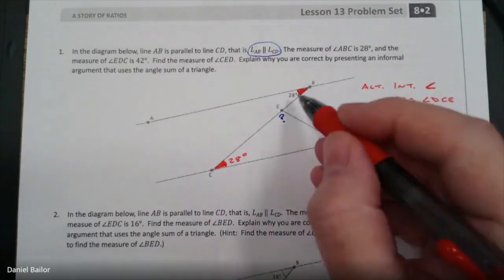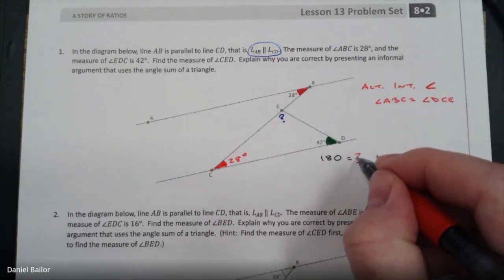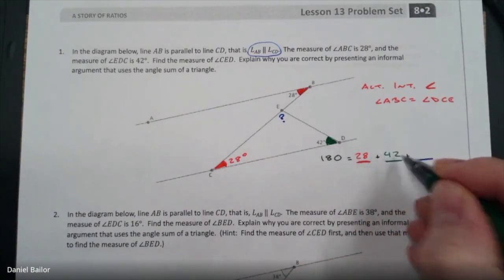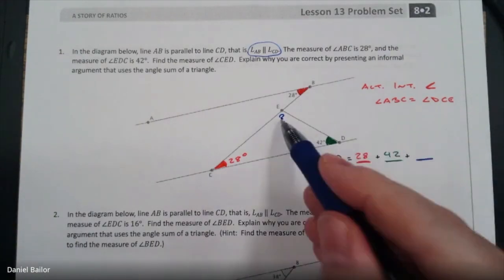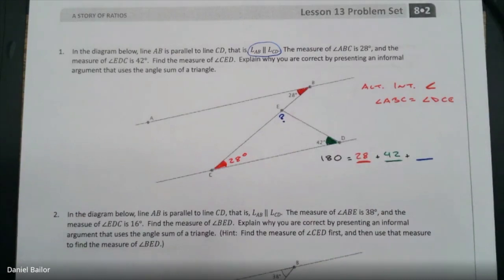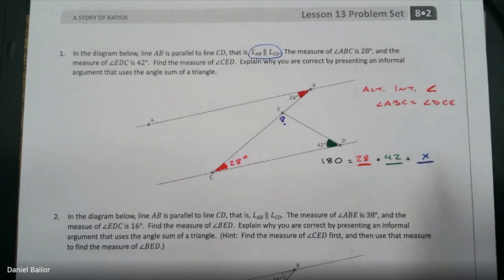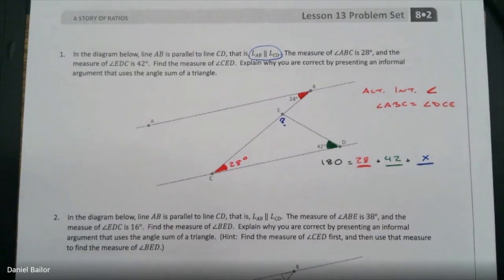So the red I found out was 28. The green they told me was 42. And the blue I don't know yet. I'm just going to pick a variable and say it's X. You can use whatever variable you want. Now it is simple algebra that you were doing even in fifth and sixth grade.